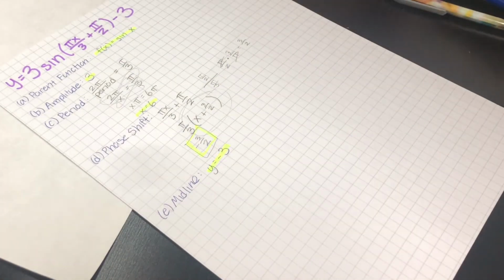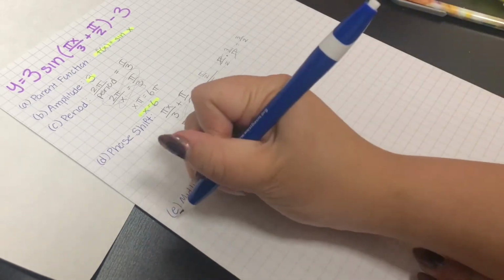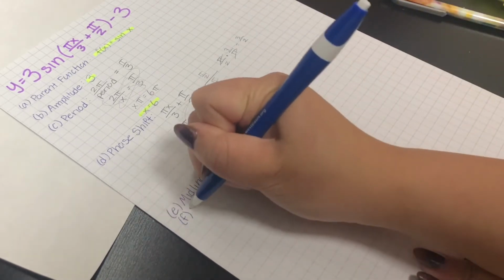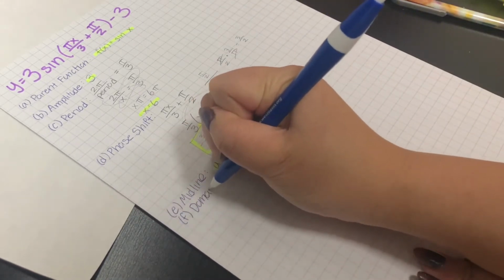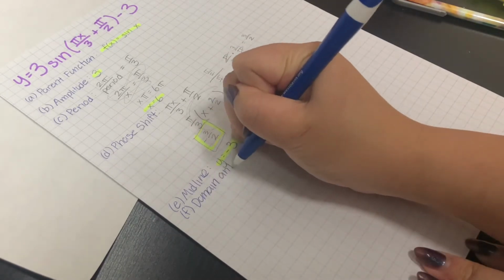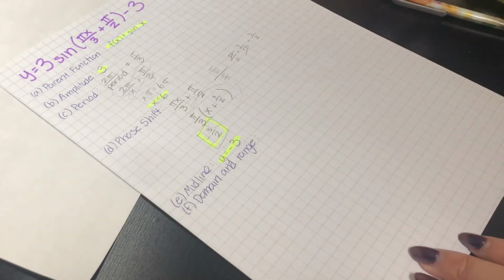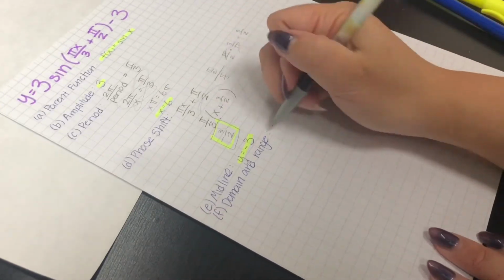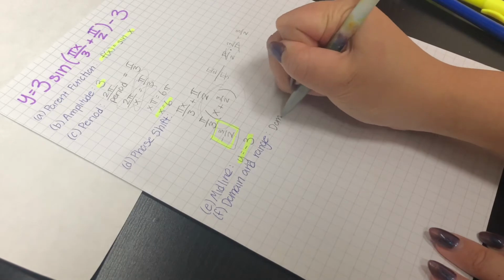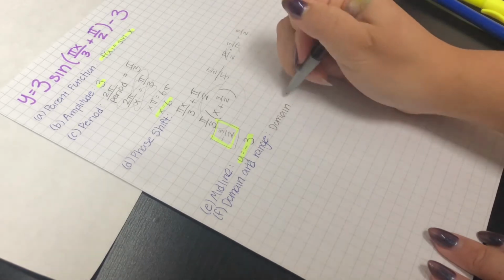And the next thing we're looking for is the domain and range. For the domain, it's most of the time going to be from negative infinity to infinity.